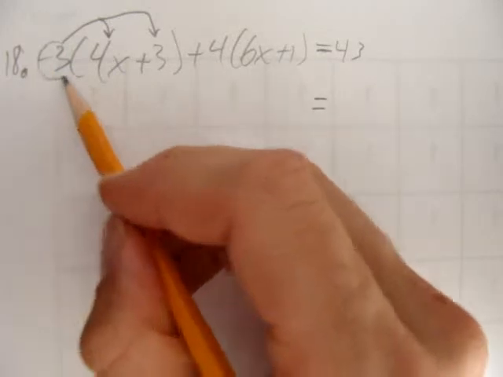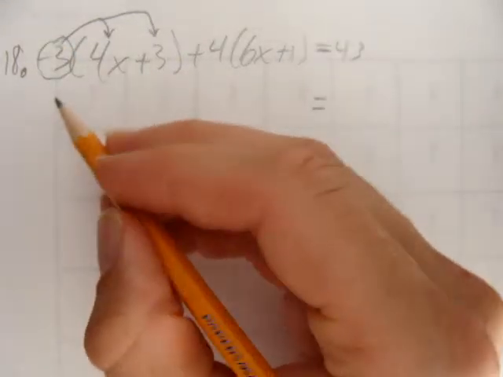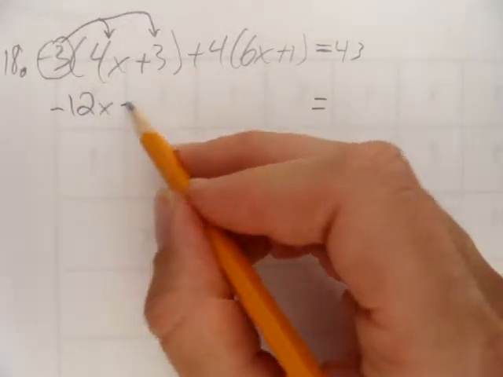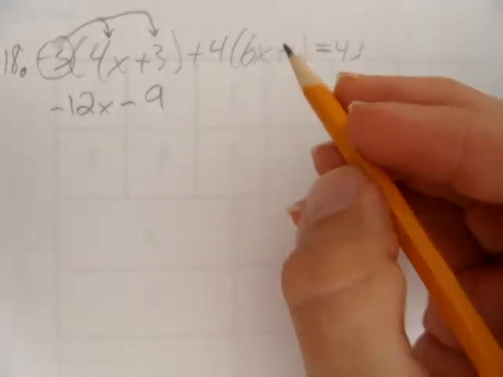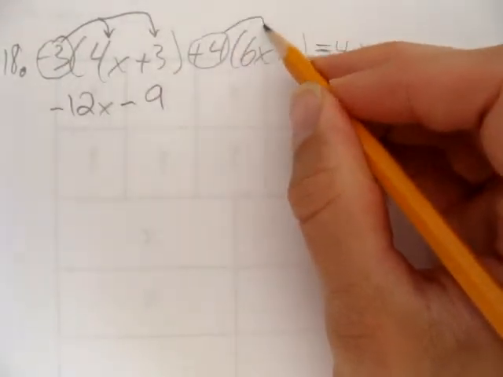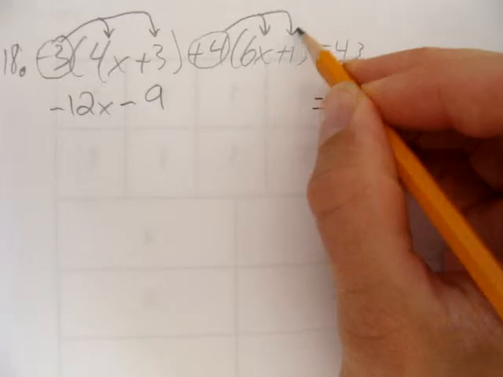So I'll start with negative 3 and multiply it times 4x. That gives me negative 12x. And negative 3 times 3 is negative 9. I'm going to do the same thing with the second brackets. It's a positive 4 or plus 4 times 6x and a positive 4 times 1.